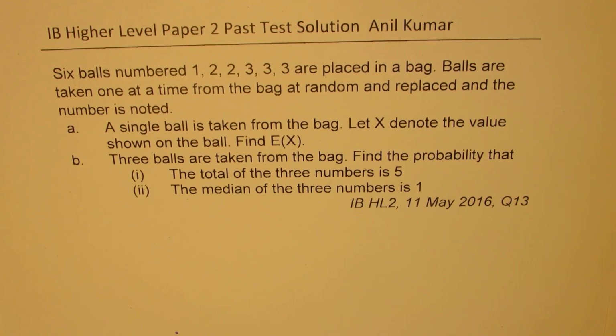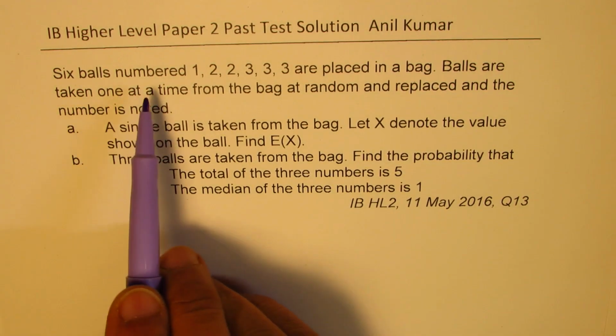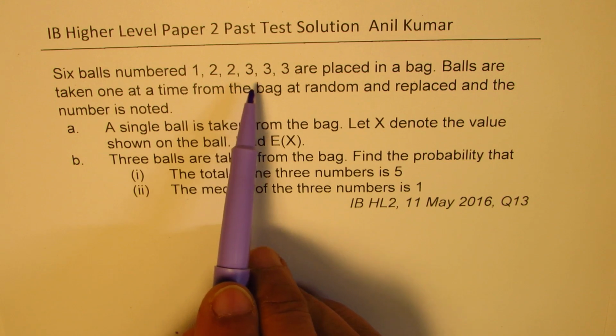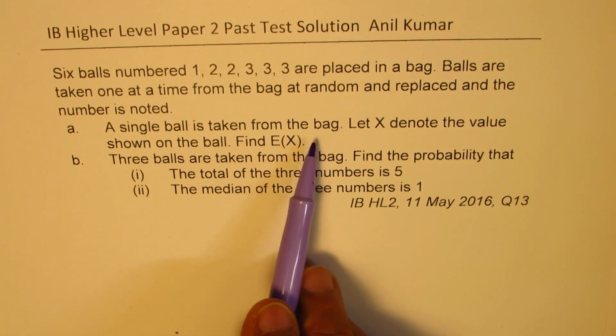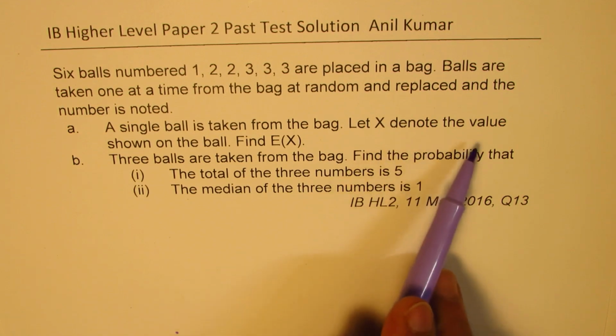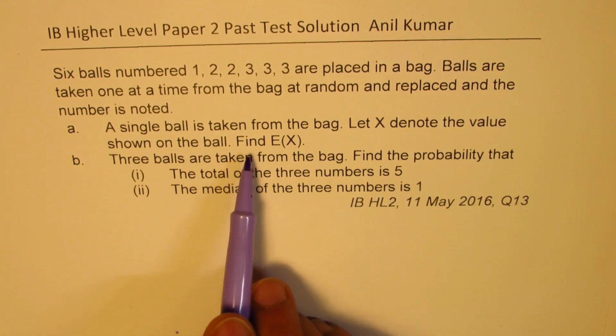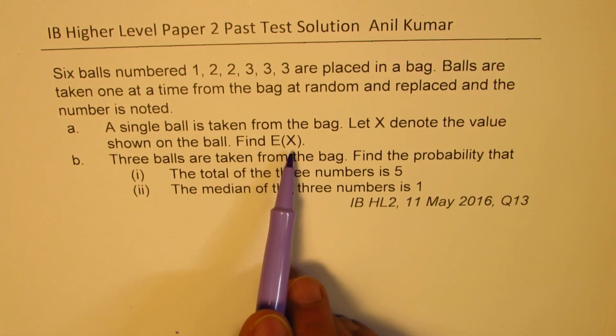The question here is: 6 balls numbered 1, 2, 2, 3, 3, 3 are placed in a bag. Balls are taken one at a time from the bag at random and replaced, and the number is noted. A single ball is taken from the bag. Let X denote the value shown on the ball. Find the expectation of X.